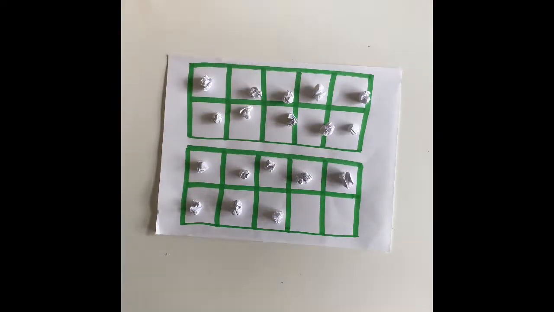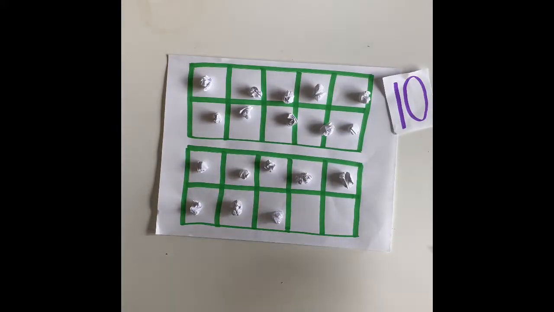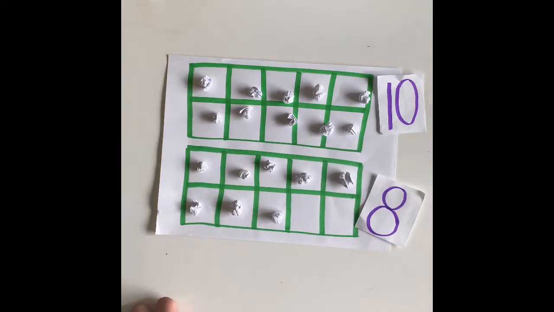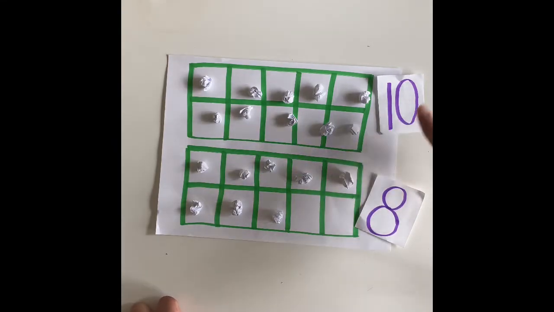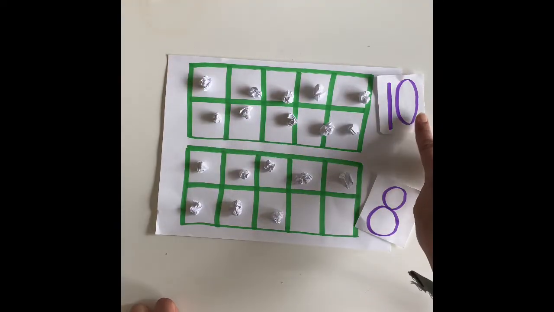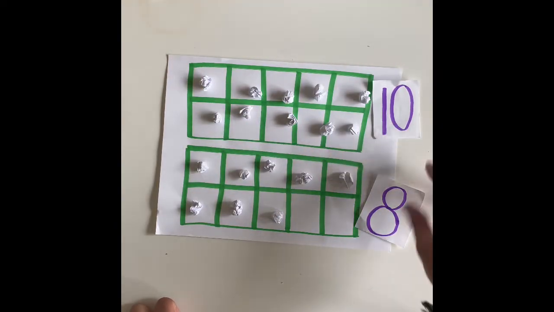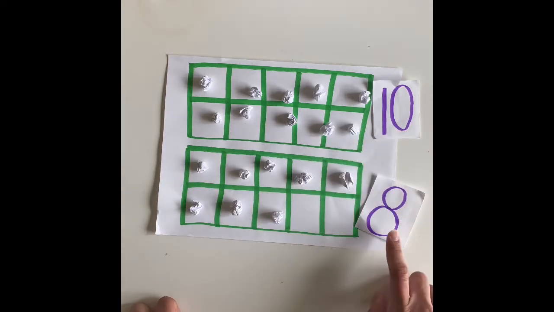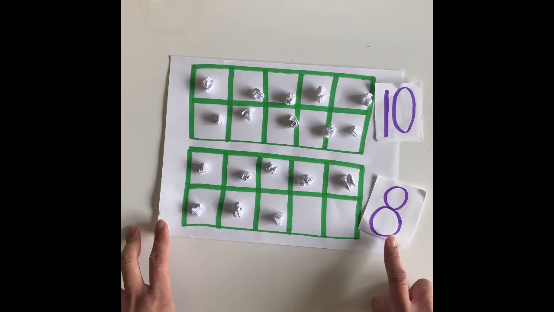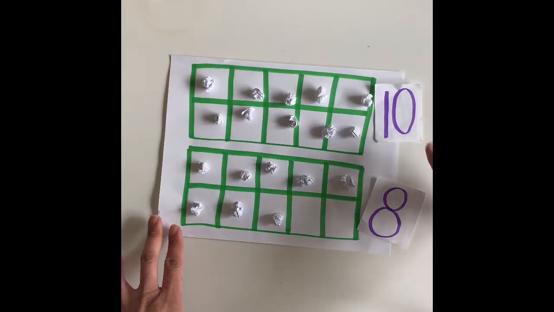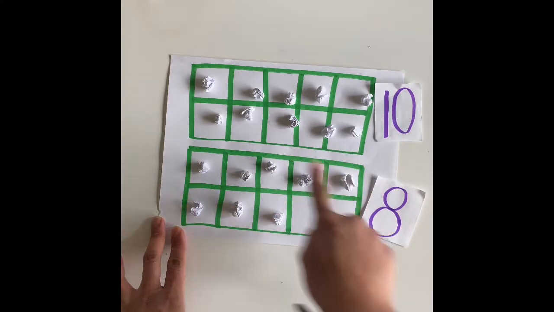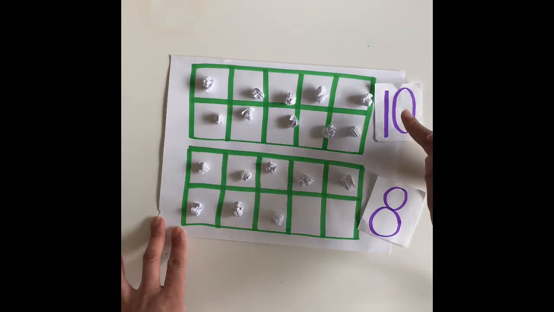So we have 10 up here, and we have 8 up here. I want to know how many more is the greater number. But first, which number is greater, 10 or 8? Yeah, 10 is greater because 10 has more. So now I know 10 is the greater number. But how many more is the greater number? So I'm going to look at my smaller number, and I know that I'm trying to make 10. I'm trying to make that greater number. So how many more of these crumpled papers will I need to make 10?